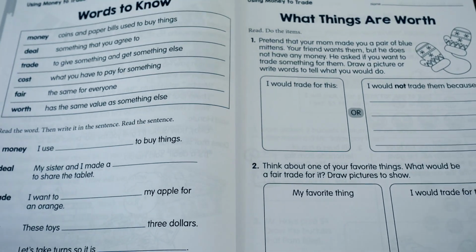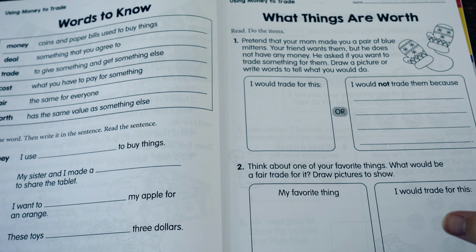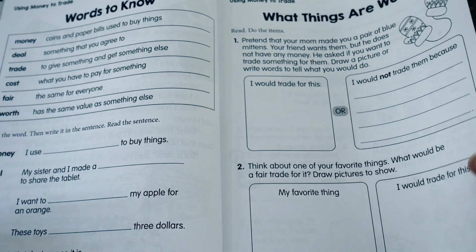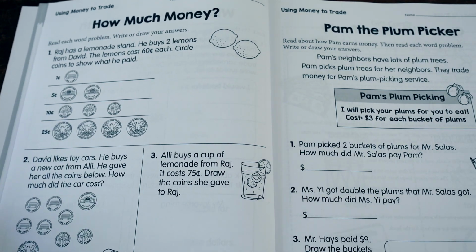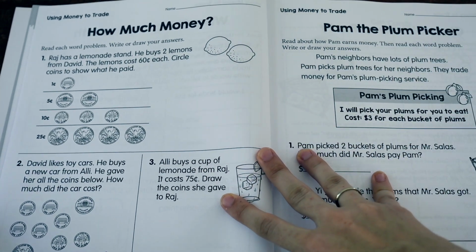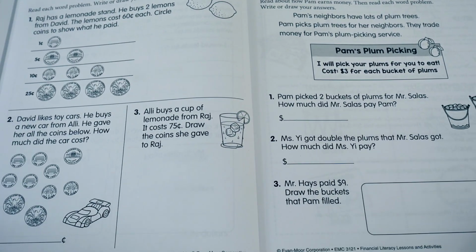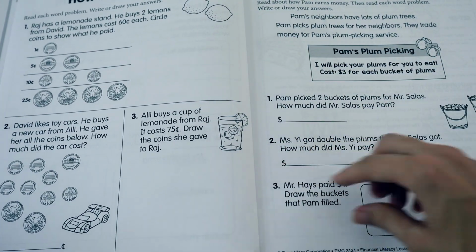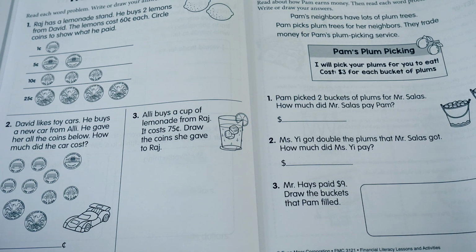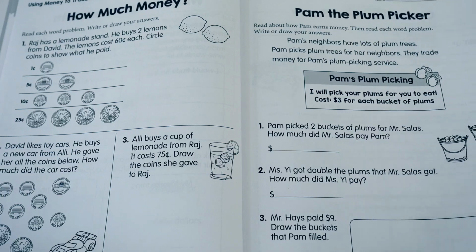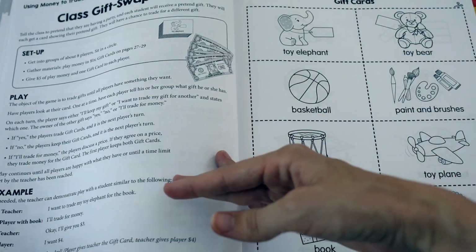And they have a couple of different student activity pages. So these would be the pages that you might copy if you want to use this multiple times, or the pages you would print off for your child. So quite a few of the pages are worksheets, activity pages, just giving you a little look at a variety. So here we're circling the coins, or we're drawing the coins that we would be using to pay for something. Here we're reading about how Pam earns money and how much Pam gets paid for her work.